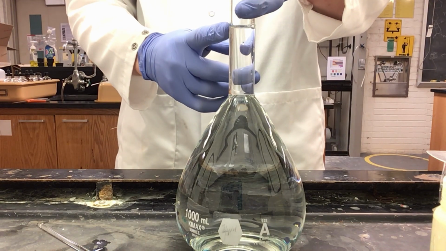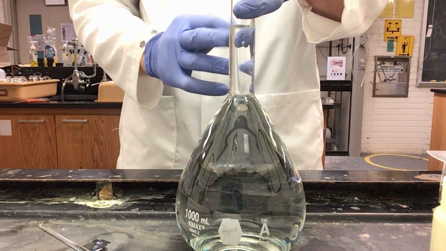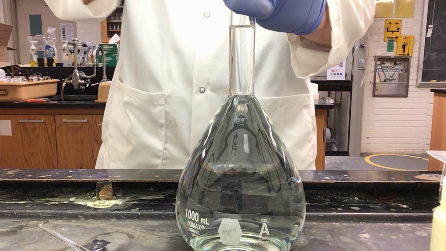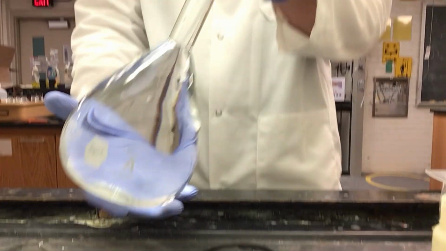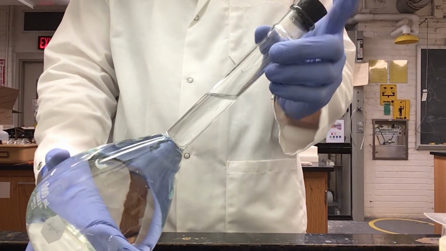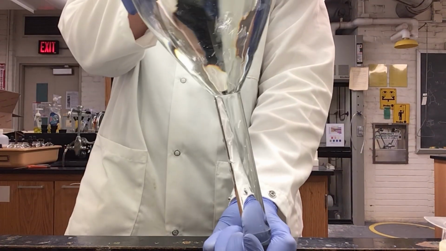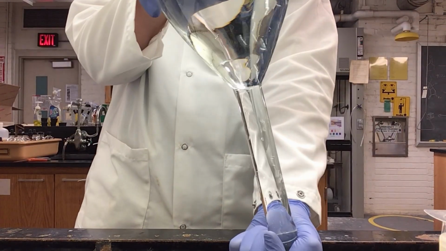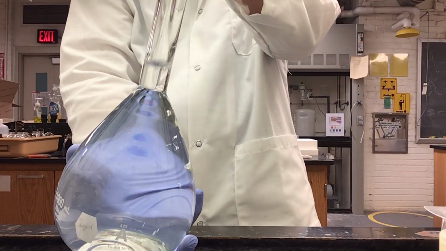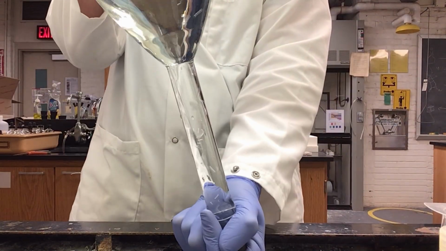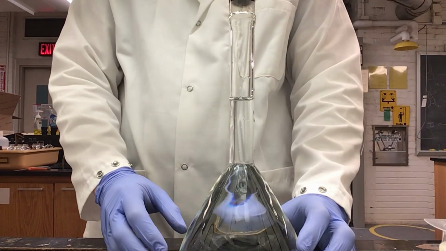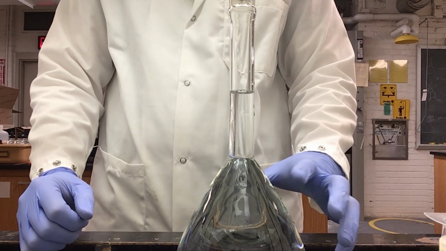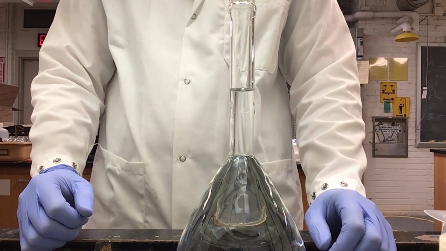Now that I have diluted my solution up to the 1 liter mark on the neck, I have taken my rubber stopper, capped the top of the flask, and now I can invert the flask several times to ensure that the solution is thoroughly mixed. And now we have our stock solution. Each pair of students will need 50 milliliters of this solution.